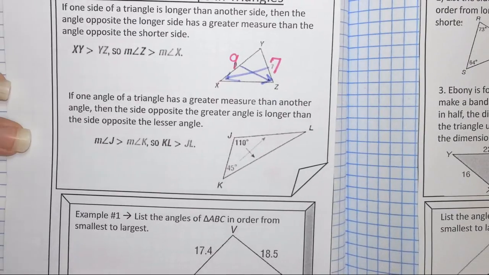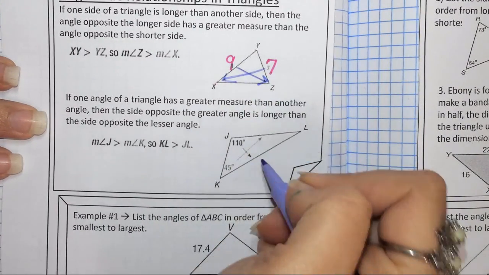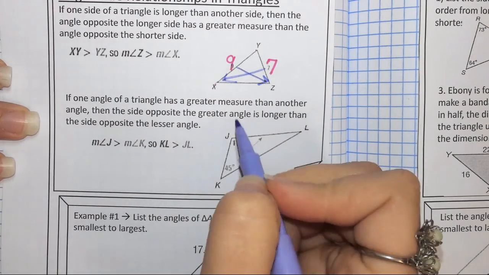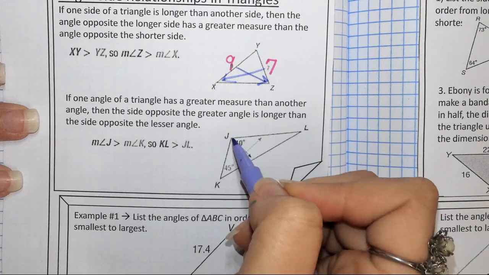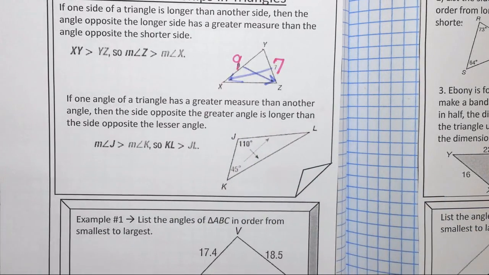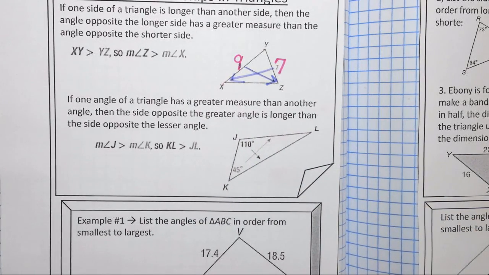Alright, the opposite is also true. If you have a giant angle, across from it is a giant side. So since 110 is greater than 45, that means that LK is greater than JL.